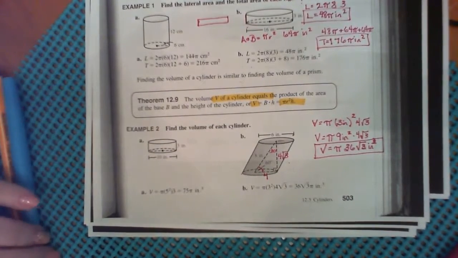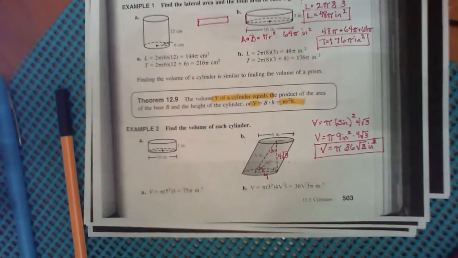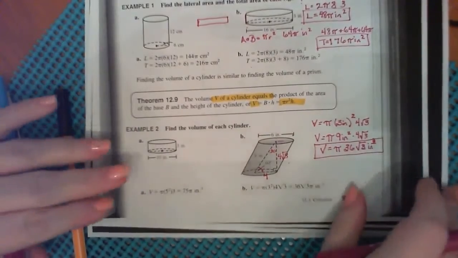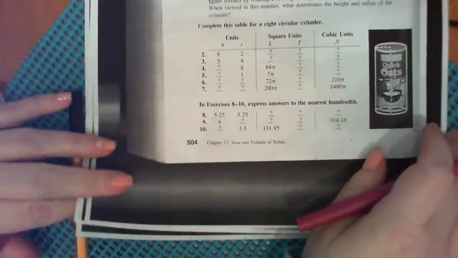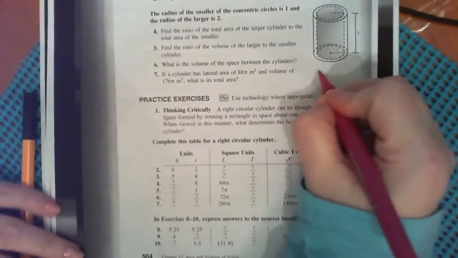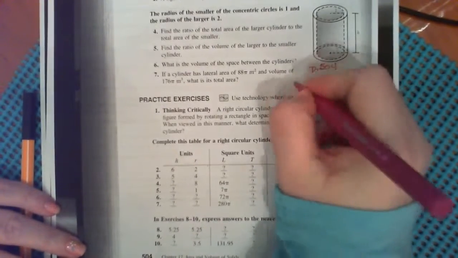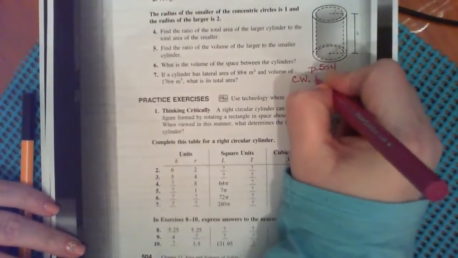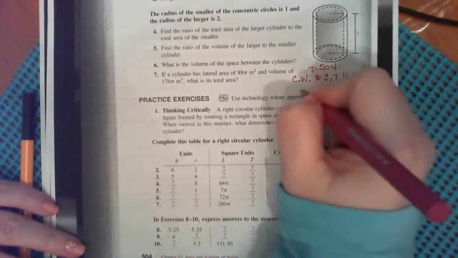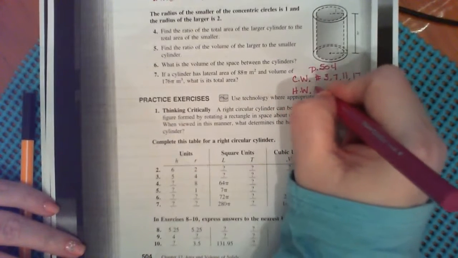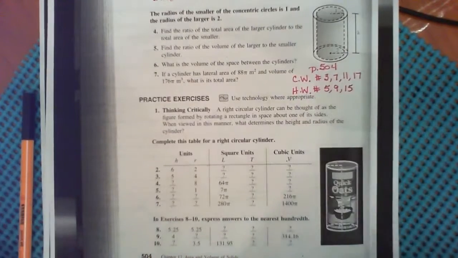Okay. Thus endeth section 12.3, which means we are ready for classwork and homework. So I'll come up here on page 504, which is what page I'm looking at right now. The classwork is numbers 3, 7, 11, and 17. And the homework is numbers 5, 9, and 15.